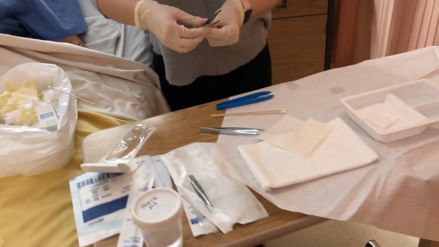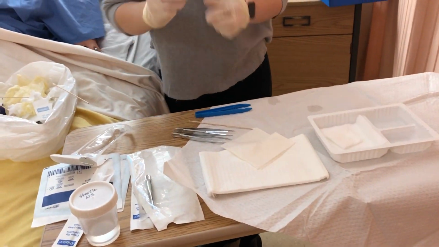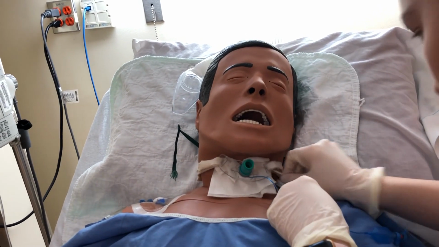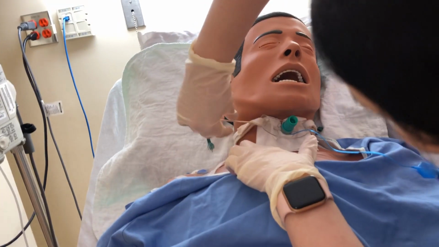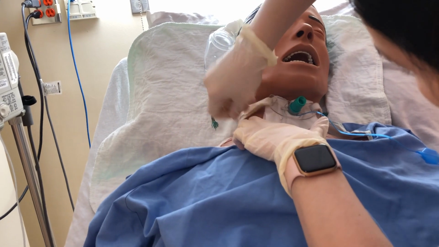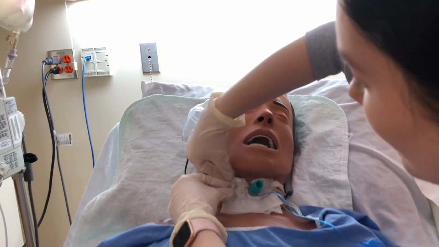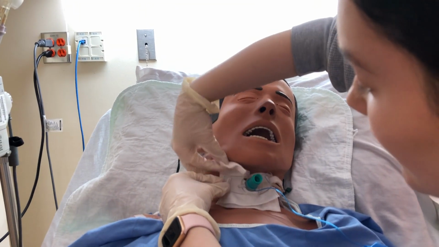Okay, and I'm just going to take a cotton tip and push it up. And now that I have that, I'm just touching the outer portion.